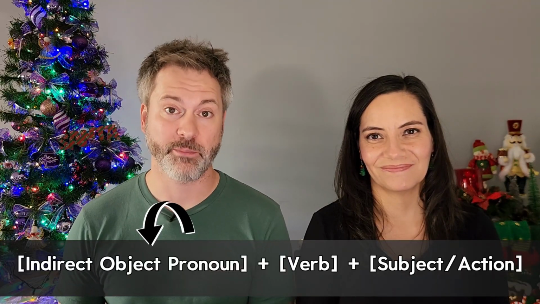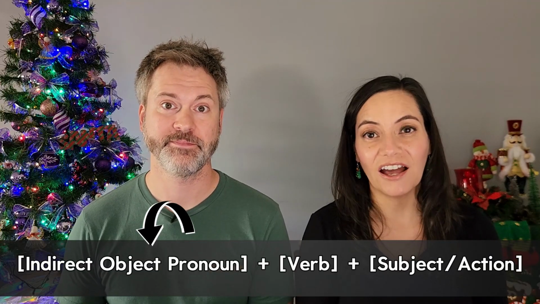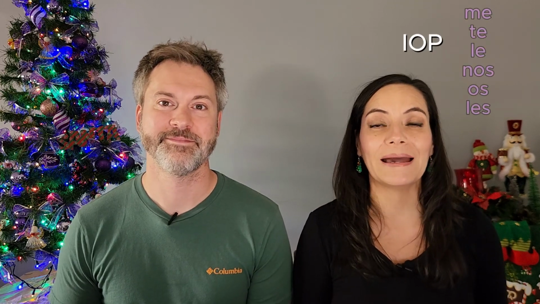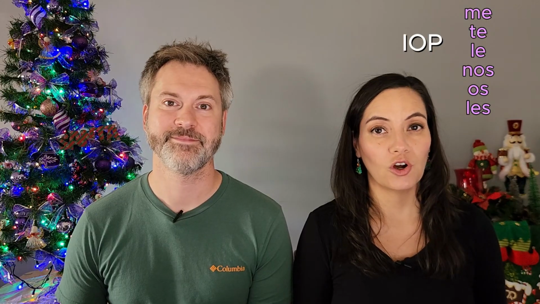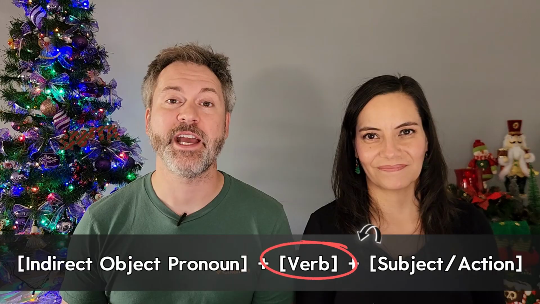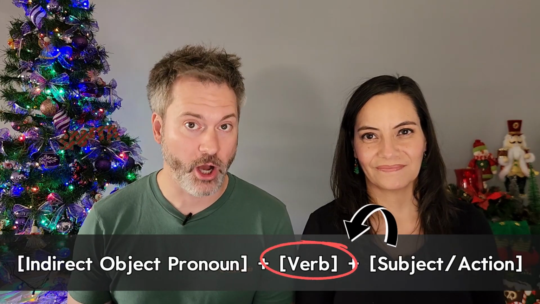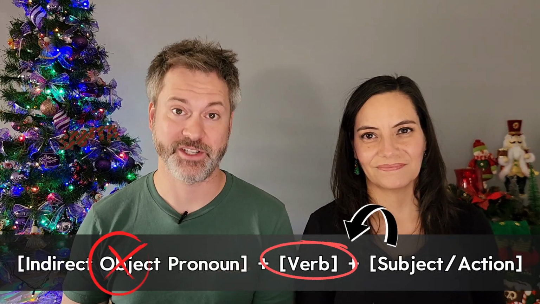But grammatically, how are backwards verbs different? So backwards verbs are different in two ways. First of all, they require an indirect object pronoun. And we do have a lesson on indirect object pronouns that you can check out here after you finish watching this lesson. But for a quick review, the Spanish indirect object pronouns are me, te, le, nos, os, and les. And two, the verb is conjugated based on the subject, the thing causing the action, not the person experiencing it.